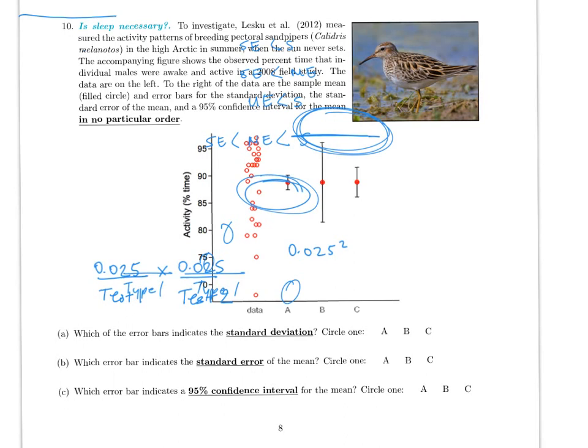We can count the dots, right? So 1, 2, 3, 4, 5, 6, 7, 8, 9, 10, 11, 12, 13, 14, 15, 16, 17, 18, 19, 20, 21, 22, 23, 24, 25, 26, 27, 28, 29. I'm counting 29 dots. So what this means is my margin of error is equal to 1.96 divided by square root of 29 times s. Right? I just moved that square root over.